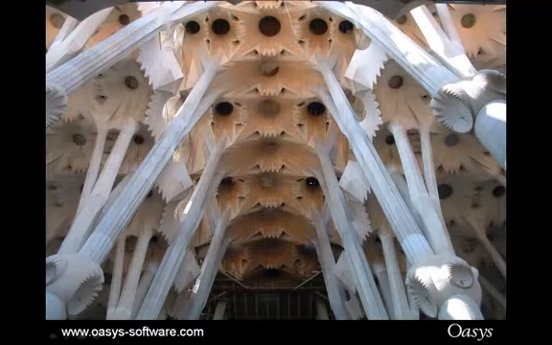This is a photograph from the Sagrada Familia Cathedral. Optimized, elegant, interesting, and no vertical columns in there, and likewise avoiding the need for all the flying buttresses you need on your typical Gothic cathedral.